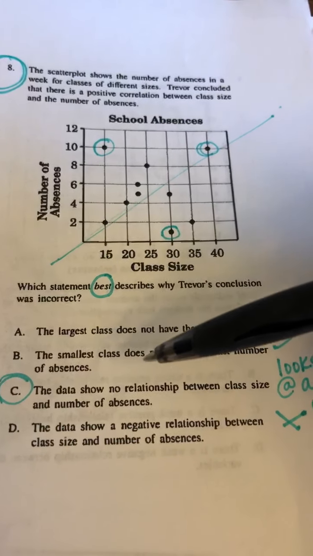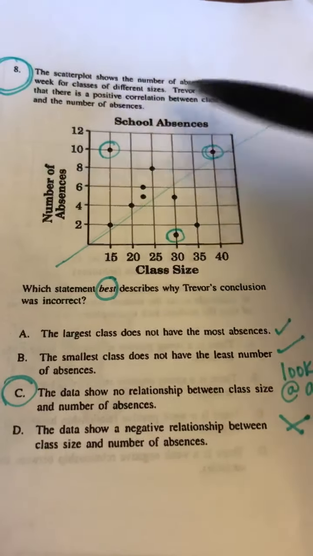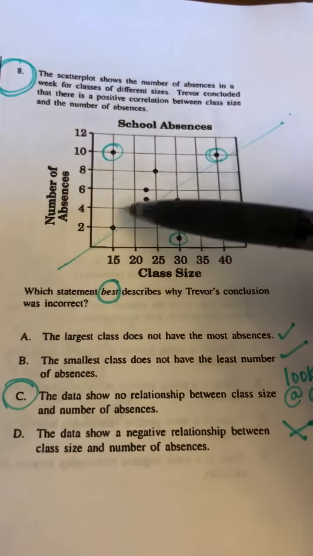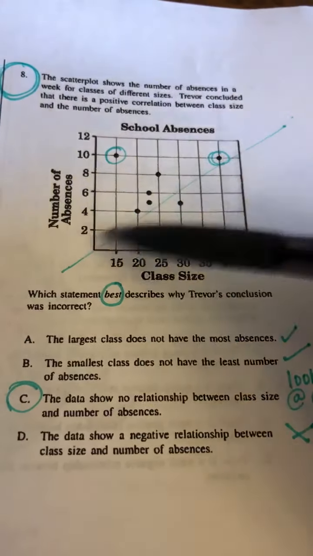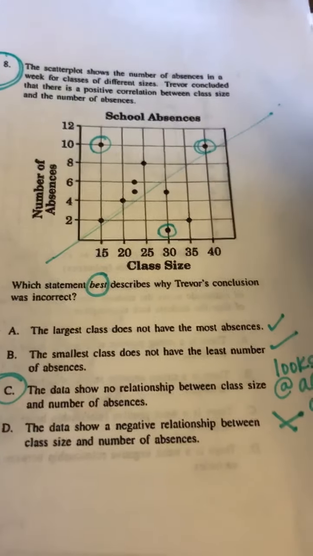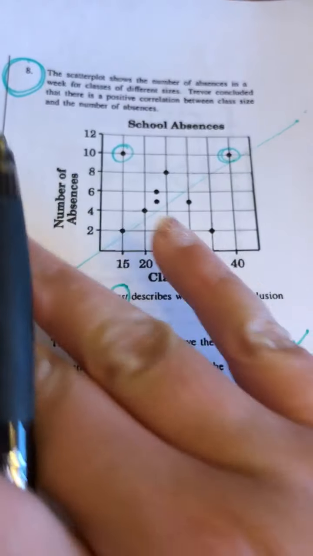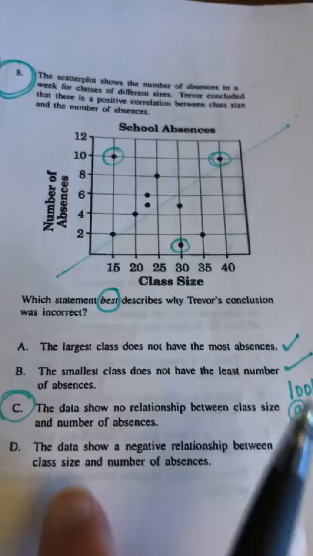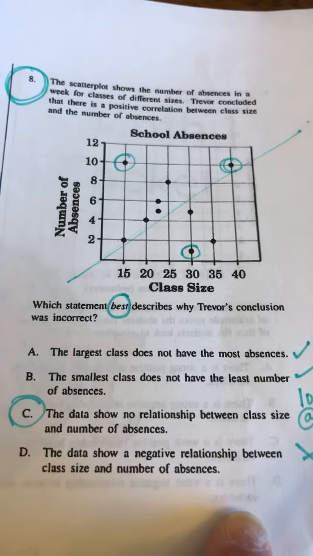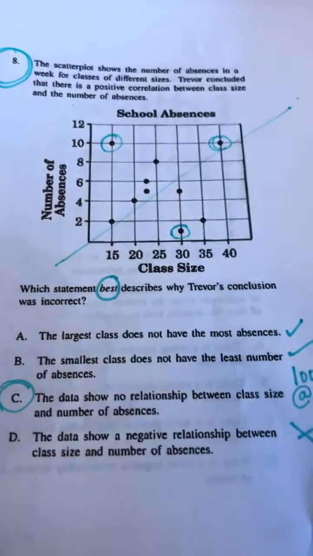The best statement is C. The data shows no relationship, and this is an example of no correlation because even though some of them are kind of going in the same direction, overall you've got points scattered everywhere. And when you look at all of the data points, this one best describes the whole picture. D says the data shows a negative relationship, and again, that's not true. That would mean they all have to go this way. So C would be the best answer.